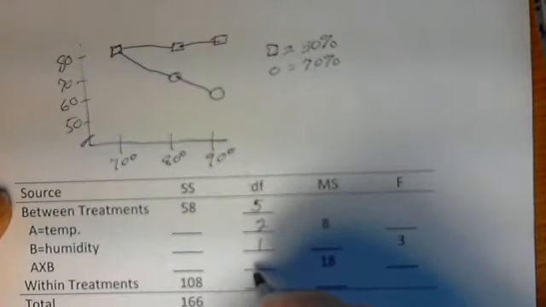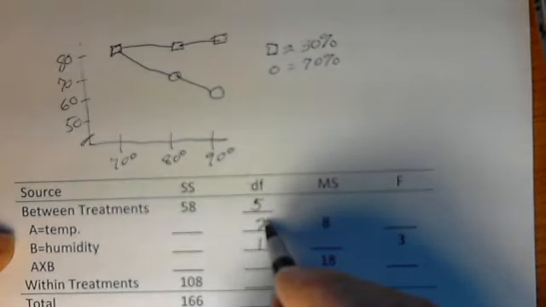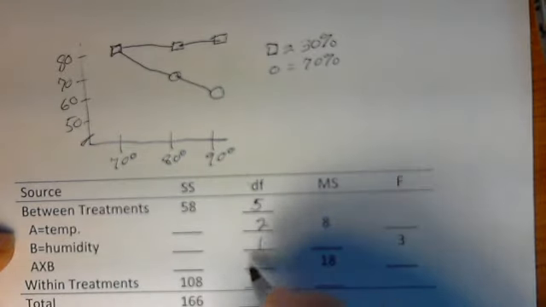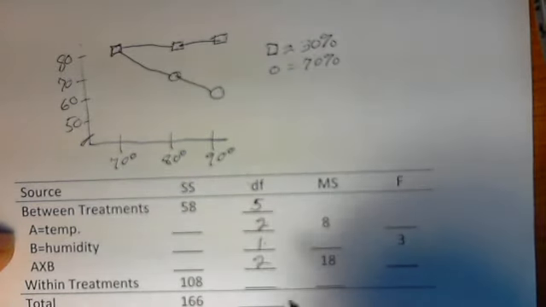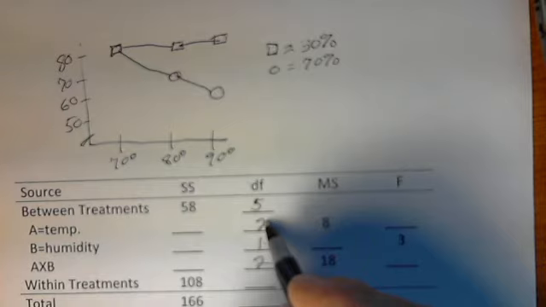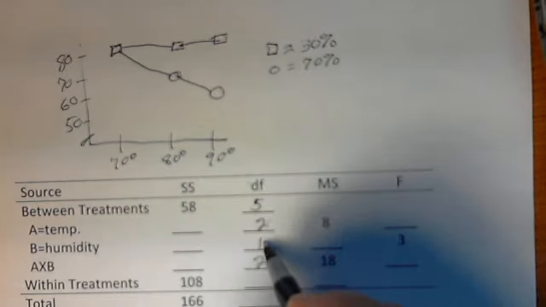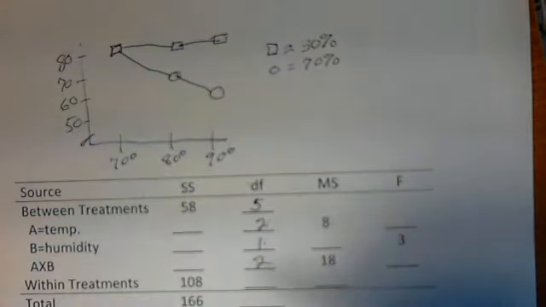And then the interaction, how do we get the degrees of freedom for the interaction? All we do is multiply this degree of freedom times this one, and we get 2 for that. So we're just multiplying the degrees of freedom for A times the degrees of freedom for B, and then we get the interaction degrees of freedom. Our total degrees of freedom, well, we have 60 subjects altogether, so 60 minus 1 is 59.